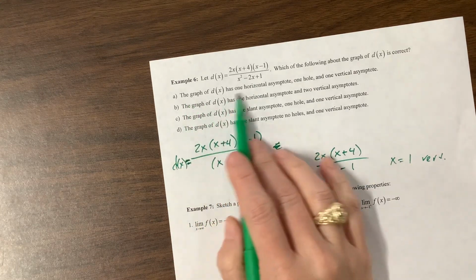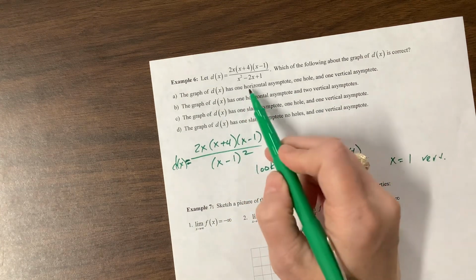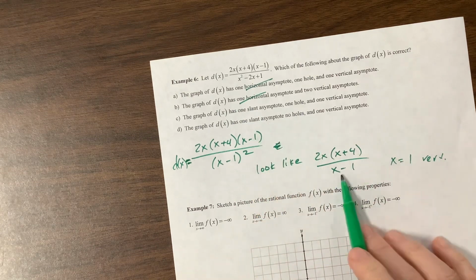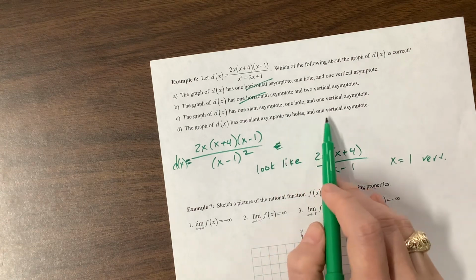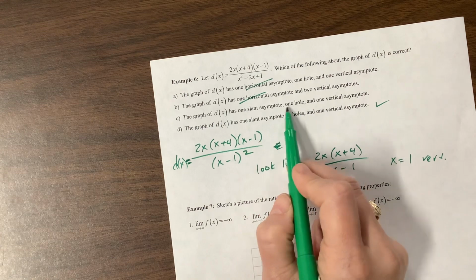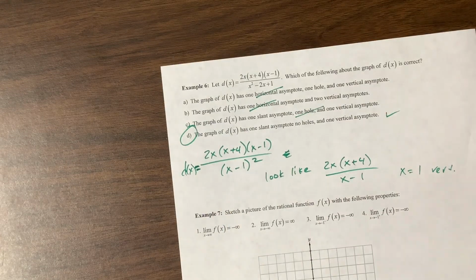Okay, the graph has one horizontal asymptote. Nope, it's top heavy. So it has no horizontal asymptote. It has a slant asymptote, no holes. Well, we just said we thought it had a hole, but it didn't because it's actually an asymptote. So no holes and one vertical asymptote. I think that's going to be correct. One slant asymptote, one hole. Nope. One vertical asymptote? Nope. Okay, so the answer is D.